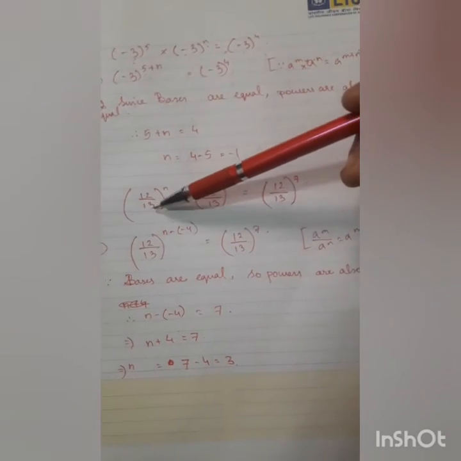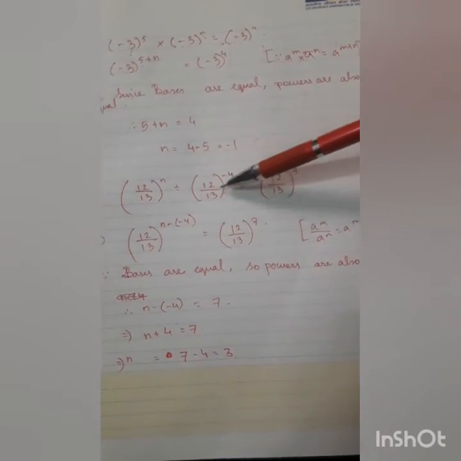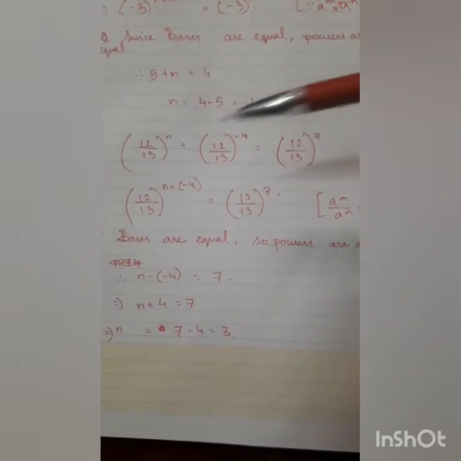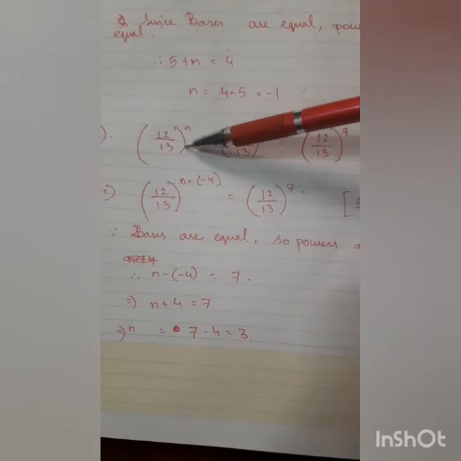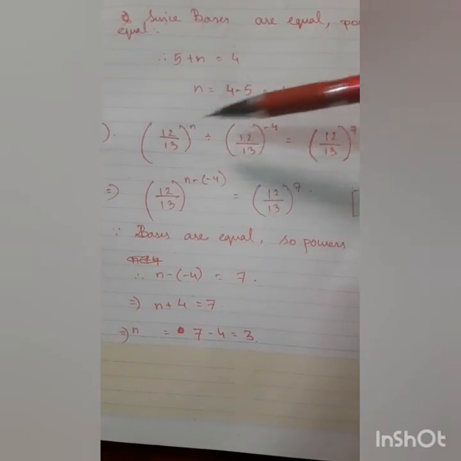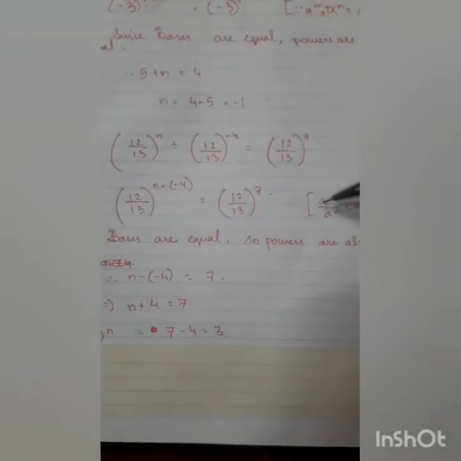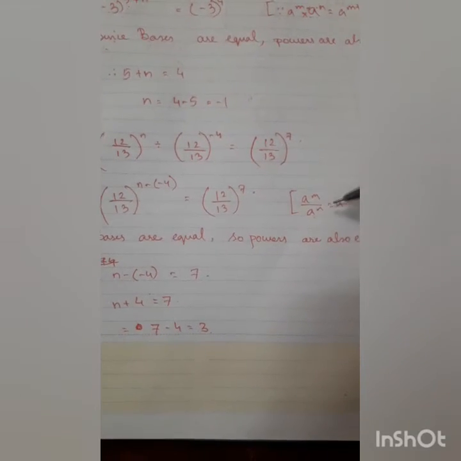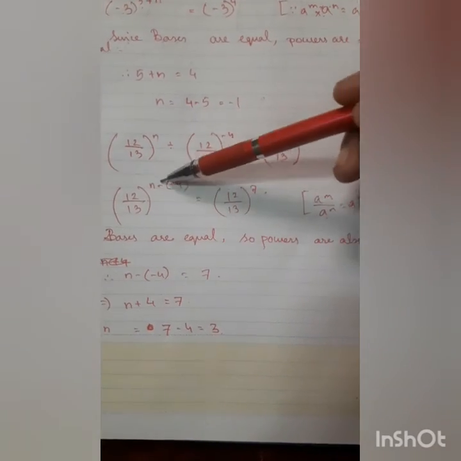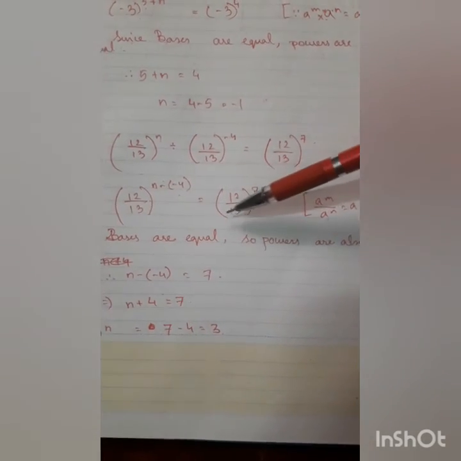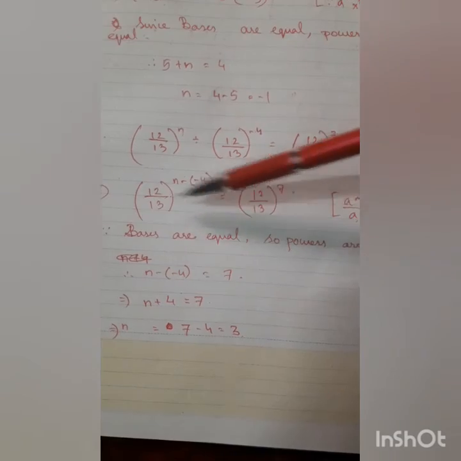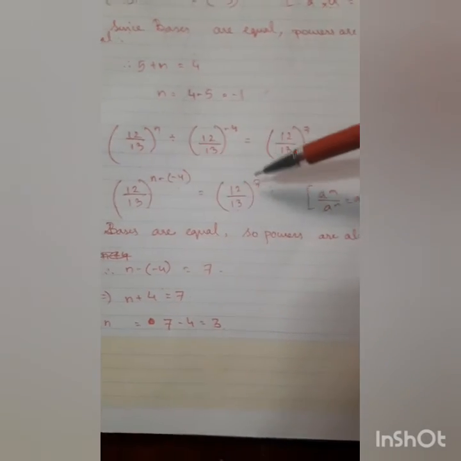5 part 3. (12 by 13) whole to the power of n divided by (12 by 13) whole to the power of minus 4 is equal to (12 by 13) whole to the power of 7. Now, 12 by 13 is being divided, which is having different powers, but both bases are equal, 12 by 13. So using a to the power of m by a to the power of n is equal to a to the power of m minus n, we get (12 by 13) to the power of (n minus 4) within brackets is equal to (12 by 13) to the power of 7. Now in both the cases bases are same because they are sharing this equal to sign. So powers also must be same.